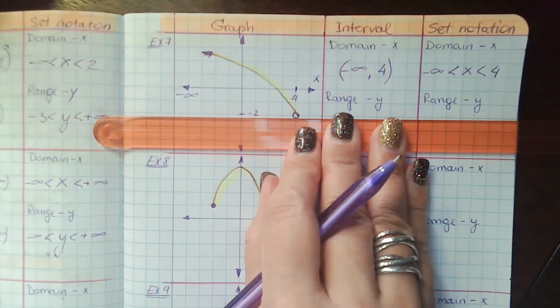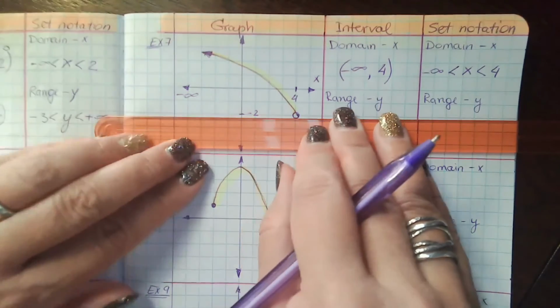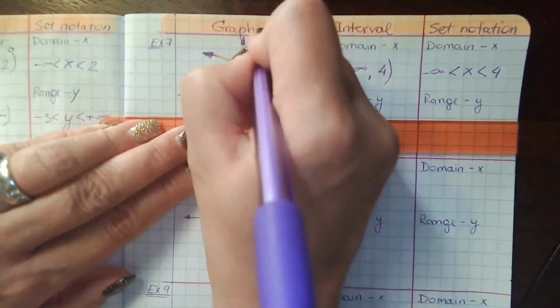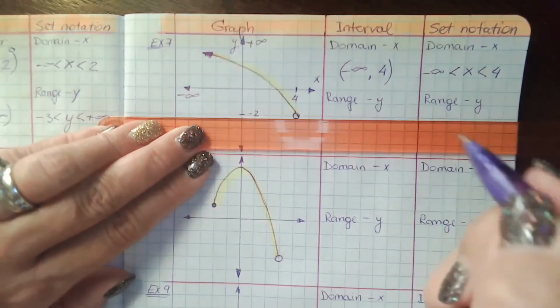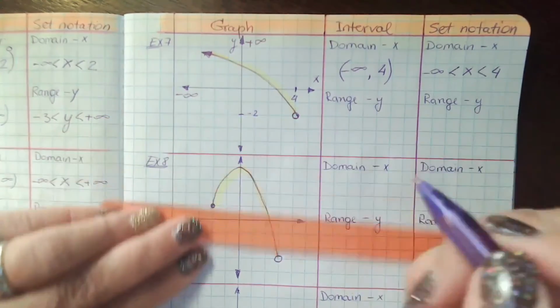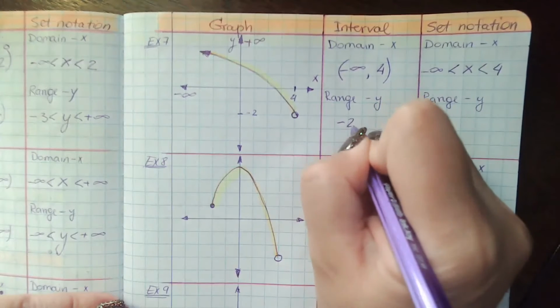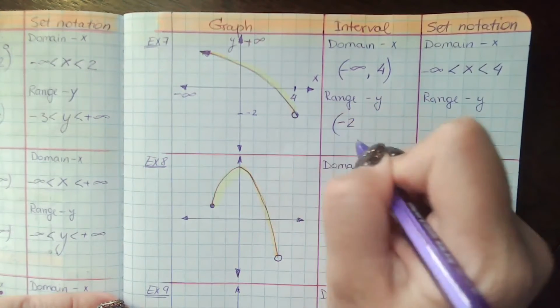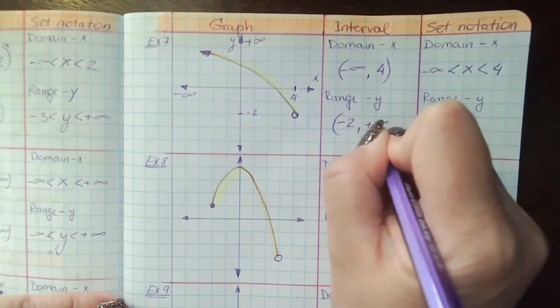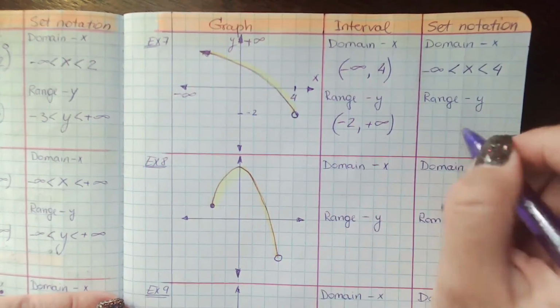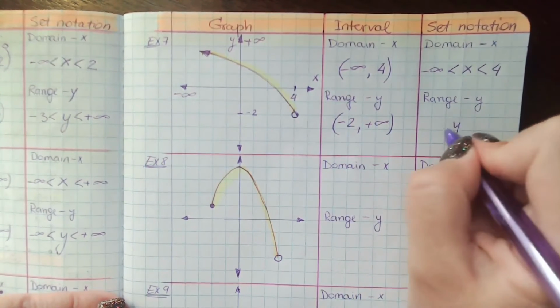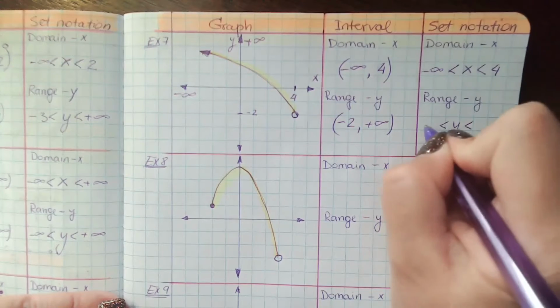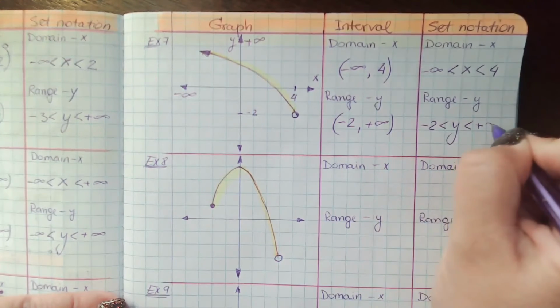Where do you stop? I don't know. All the way up to infinity for y. So when we list the range, we have the interval from -2, excluded because of the empty circle, up to the sky. Y values are going to be in between -2 and positive infinity.